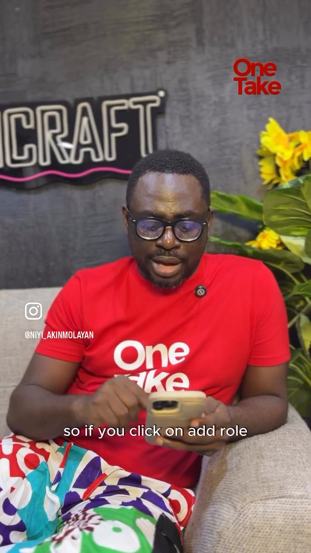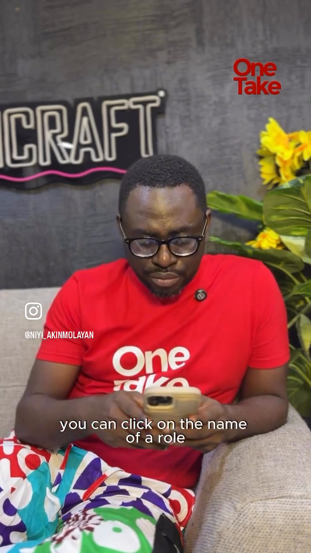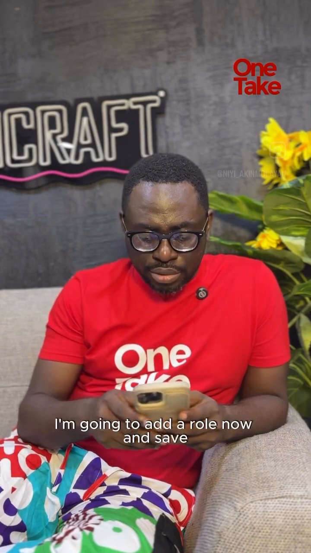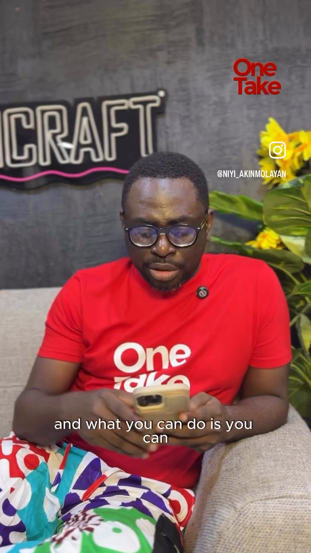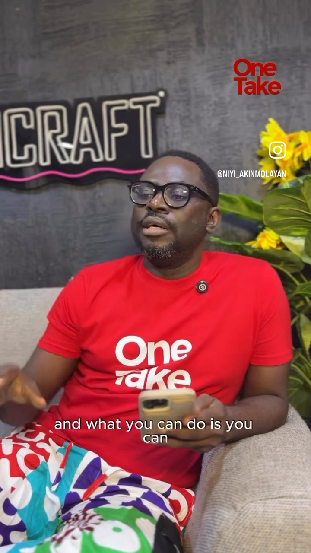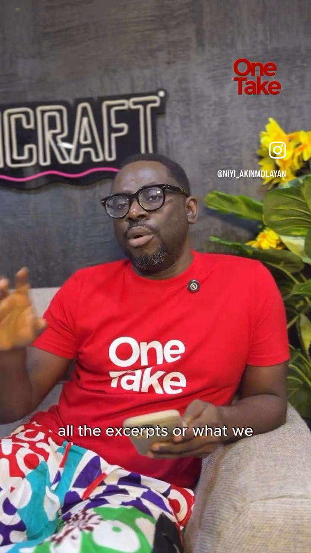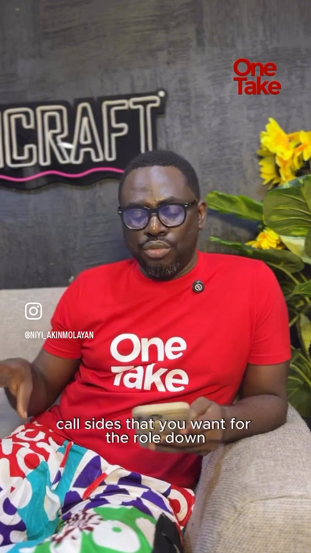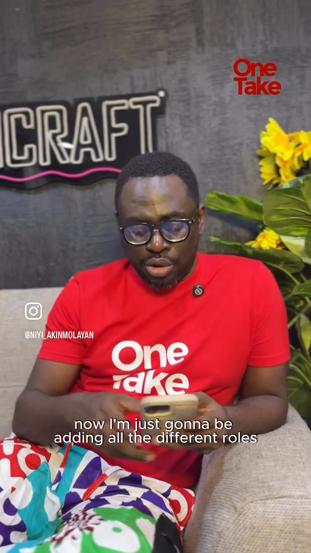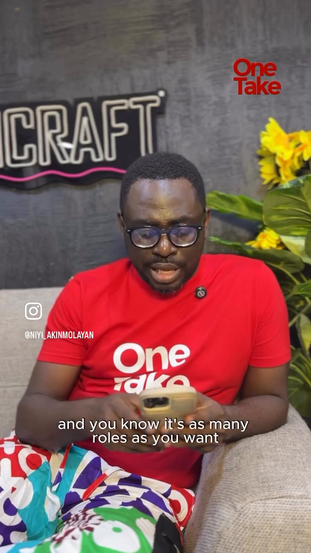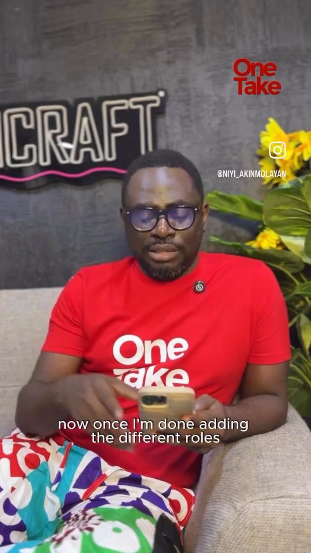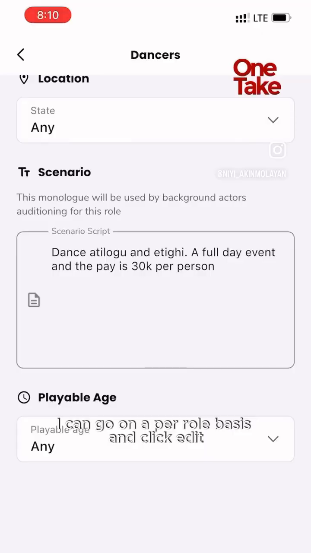So if you click on add role, you can click on the name of a role. I'm going to add a role now and save. And what you can do is prepare all the roles you want, all the excerpts, or what we call sides, that you want for the role. So now I'm just going to be adding all the different roles, and it's as many roles as you want. Now, once I'm done adding the different roles, I can go on a per role basis and click edit.